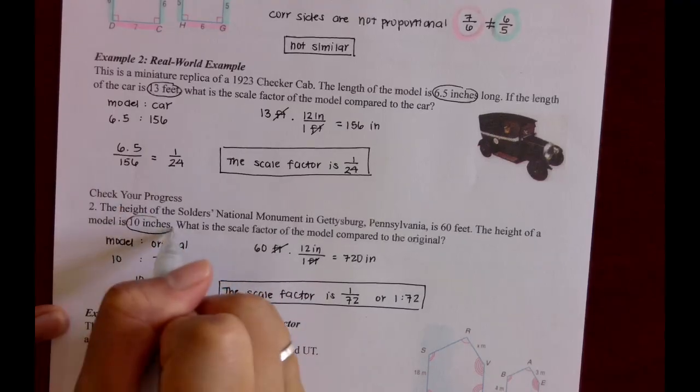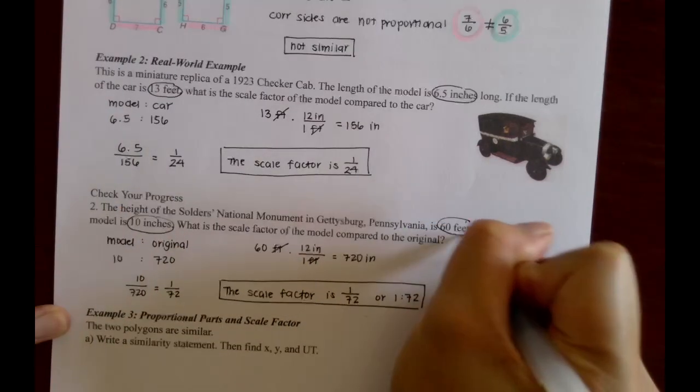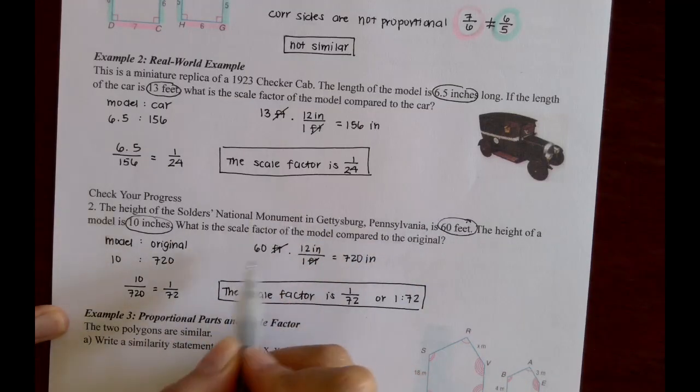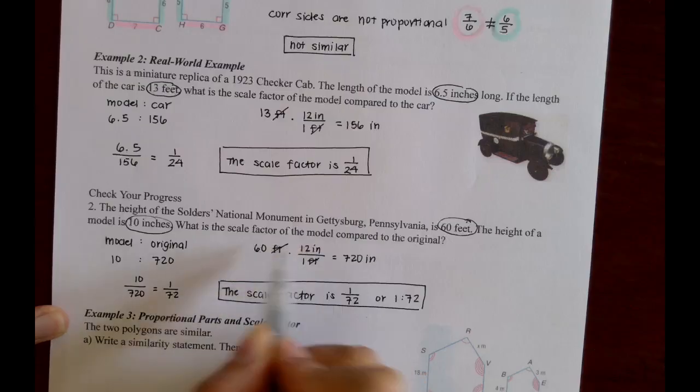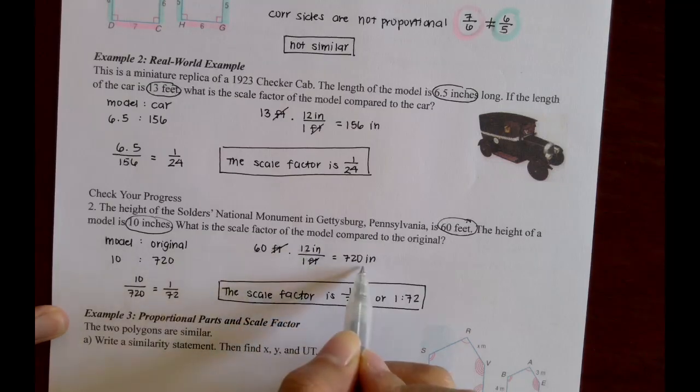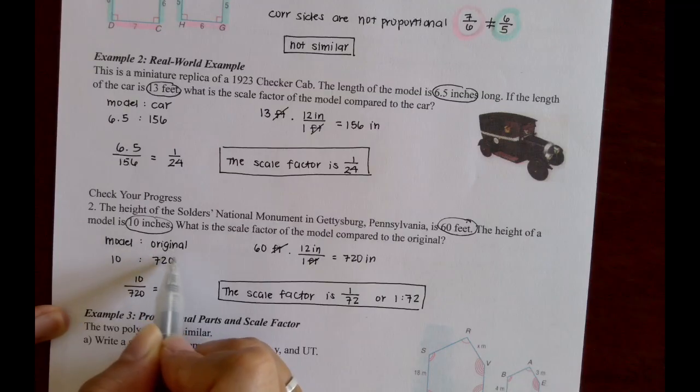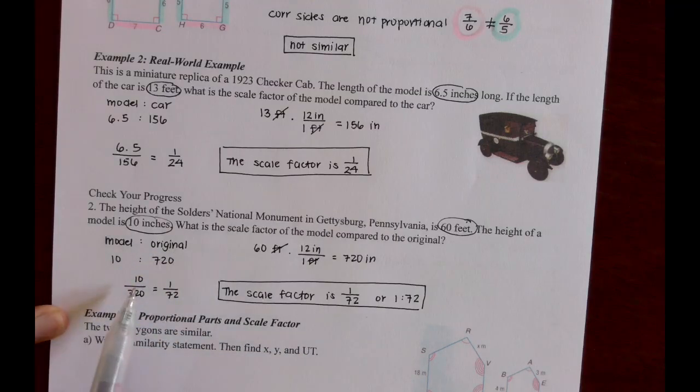Because one is in inches and the other one is in feet, we need to change them into the same units. So I'm going to change the feet into inches. So 60 feet, and 1 foot has 12 inches. So 60 times 12 is 720. So the model is 10 inches and the original is 720 inches. So then written 10 over 720. If I simplify that, I get 1 over 72. Okay? And then this is another way we can write that ratio or scale factor.